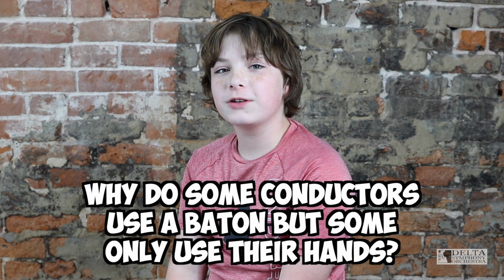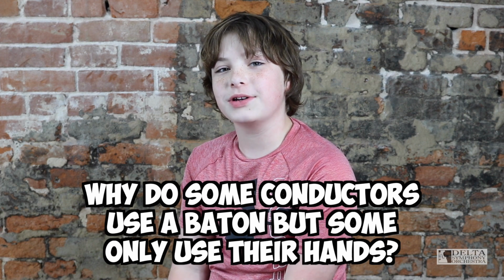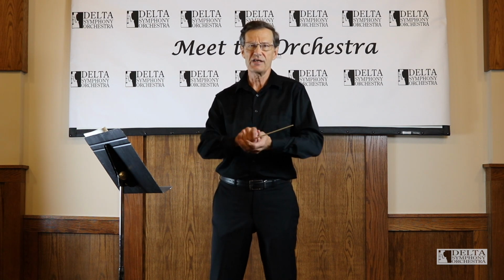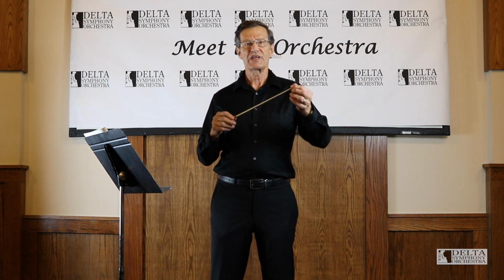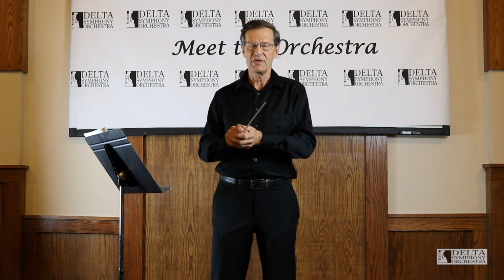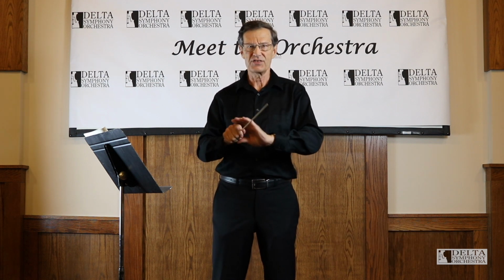Why do some conductors use a baton, but some only use their hands? Okay, that's a good question. I commonly hear that. Why does the conductor use a baton, and what is it good for? And actually, I want to make sure you know the name of baton. It's not a wand or a stick or anything magic about it, but it's a little piece of wood or plastic that extends the arm here.